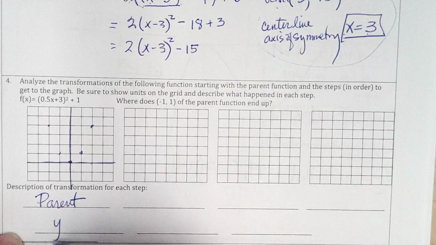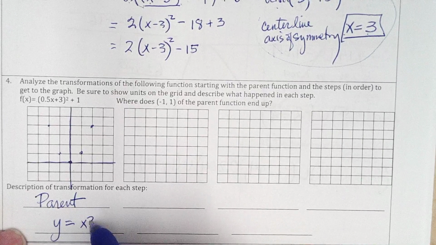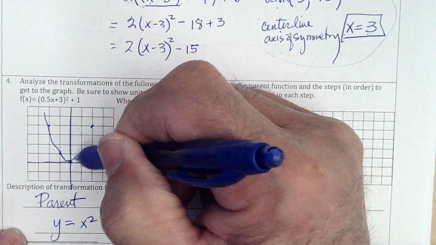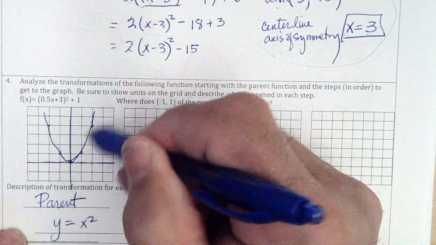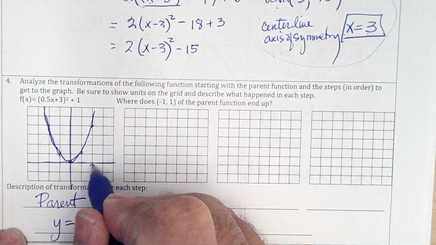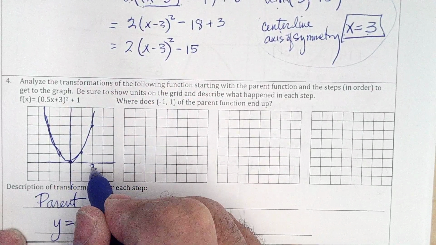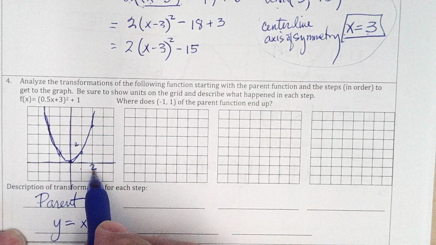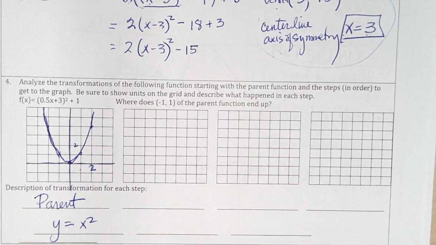I'm looking for those 5 points on the parent function. I want to see them on the graph. And I want to see that whether you're calling each square 1 unit or 2 units or whatever. So it's 1, 2. So every unit squares 1 unit.